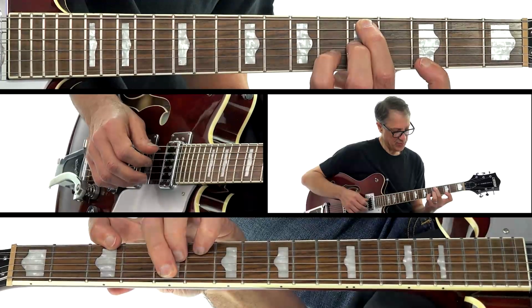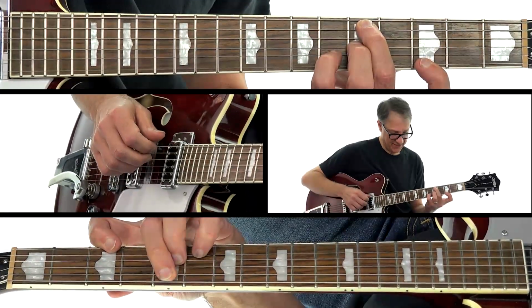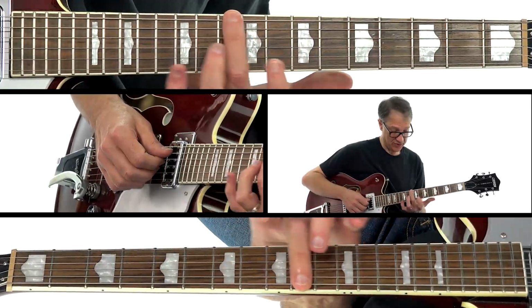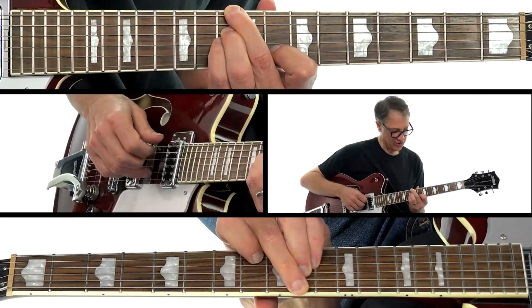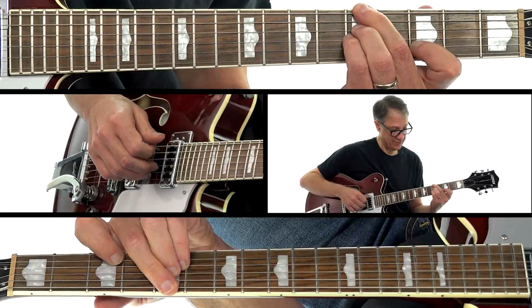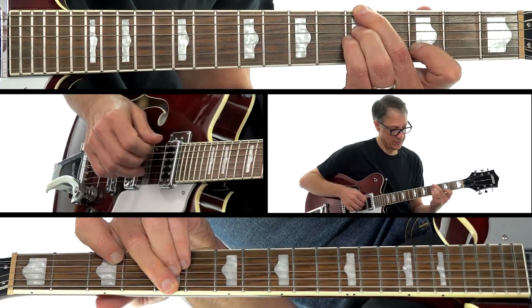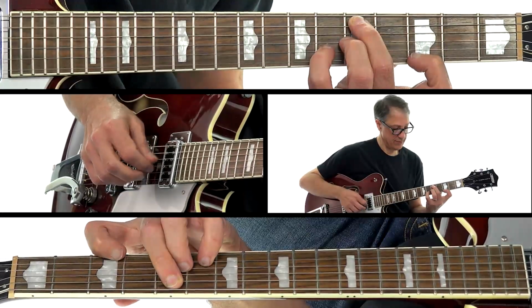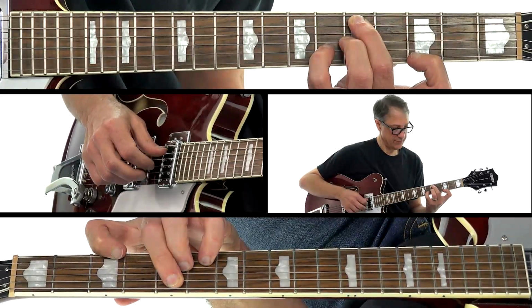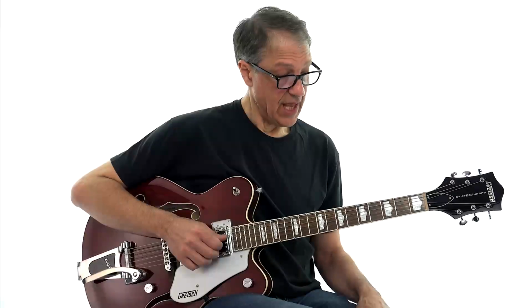Here's a nice position for that D minor 11. And now again with the root on the 6th string, it will be that, your shape. A minor 11, D minor 11, and then we have D minor 13.